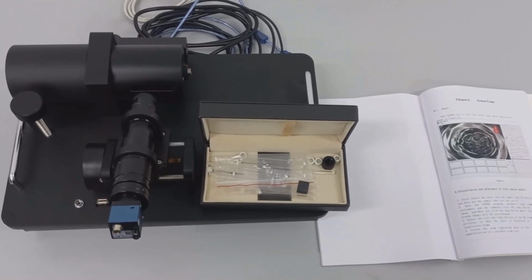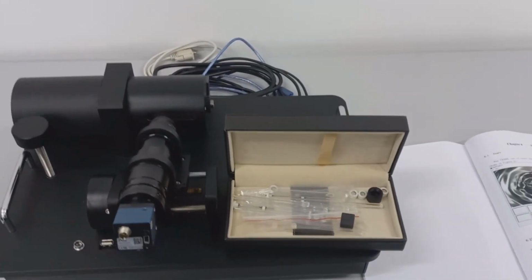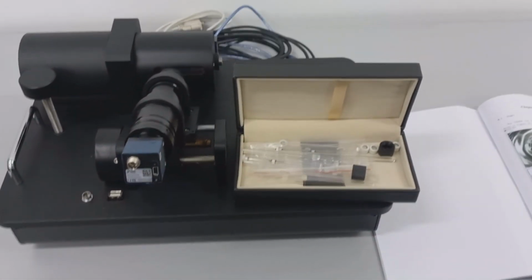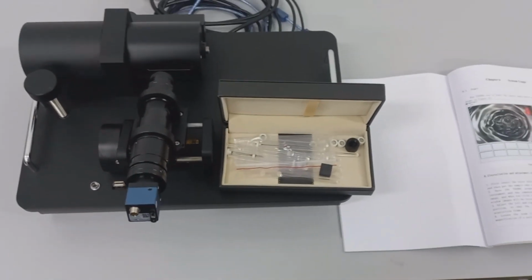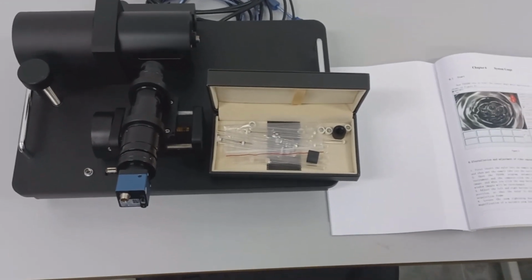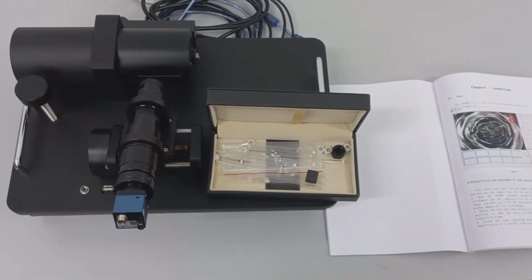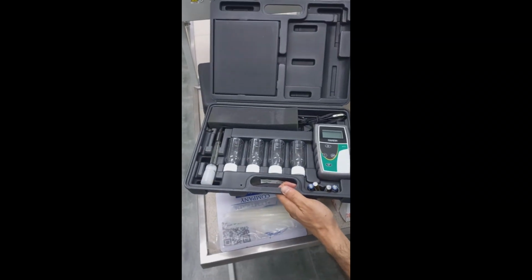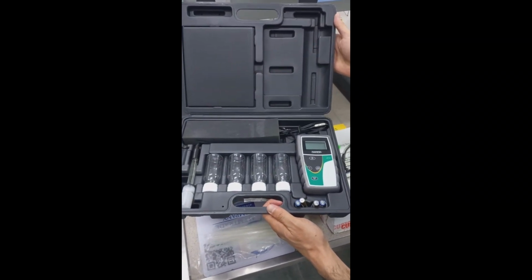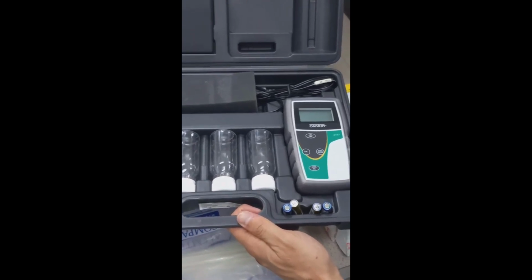TX500 spin and drop tensiometer is used to measure interfacial tension between oil and water. This has a lot of applications in the formulation of drilling fluids and chemical solutions which are used for enhanced oil recovery applications. This device is used to measure pH of different formulations and water solutions.